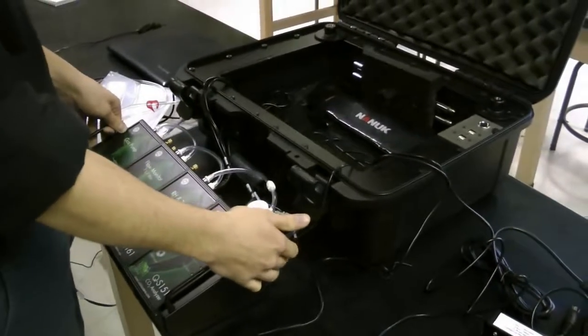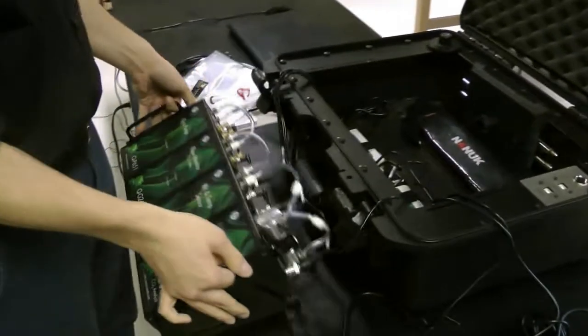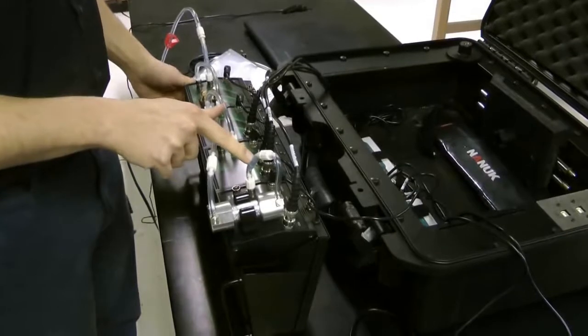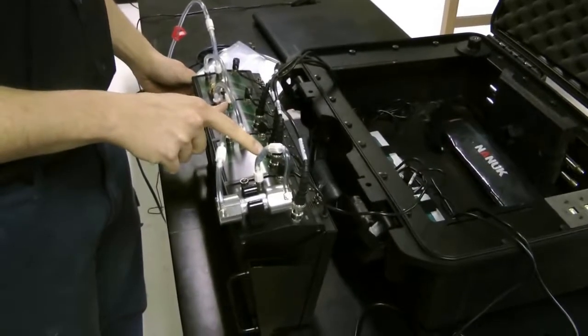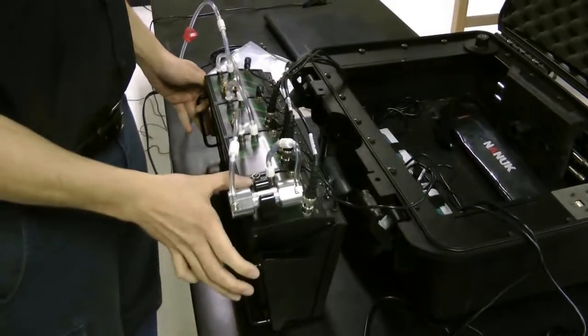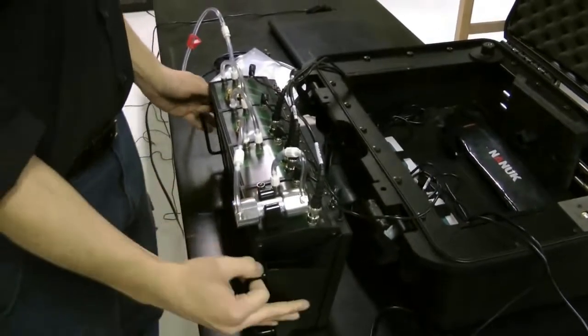The output of this drying column goes to the input of another particulate filter. This particulate filter again is to eliminate any dust particles from entering the CO2 analyzer. From there, the CO2 analyzer vents to air.